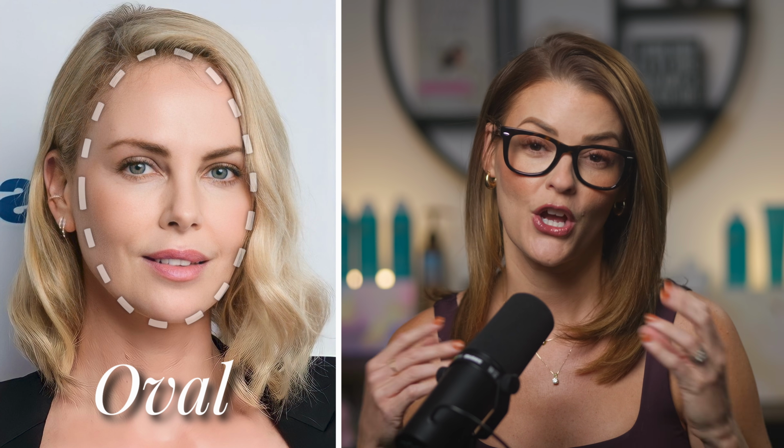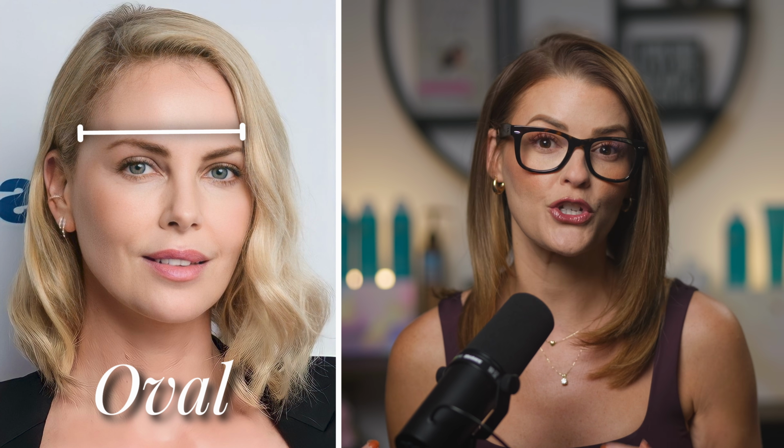The dominant trait of an oval is actually the lack of a dominant trait. You have a nice egg-like shape, your hairline isn't too wide or too narrow, and the face gently tapers at the jaw. Everything is proportionate and nothing is visually overpowering.